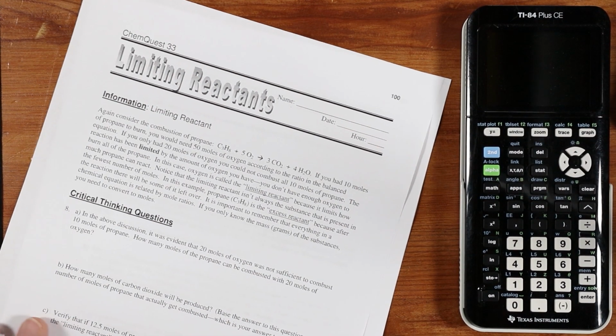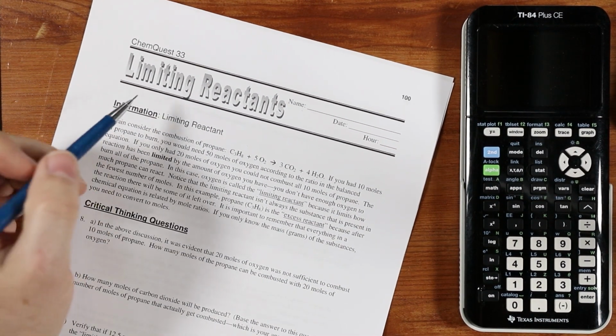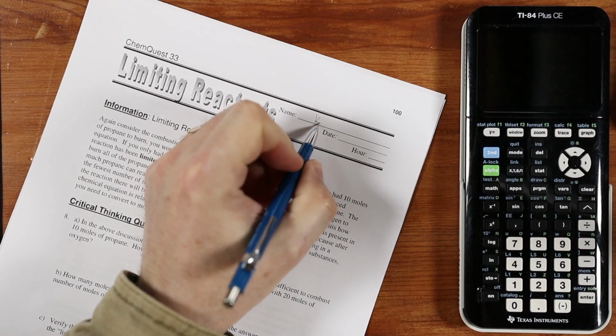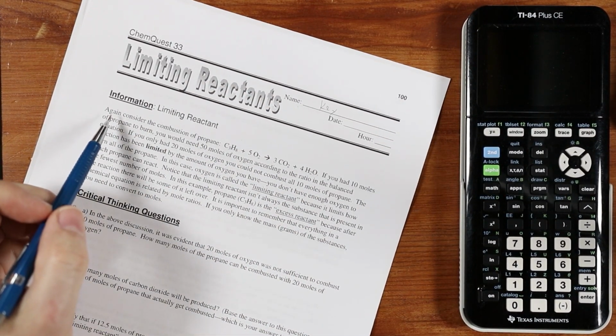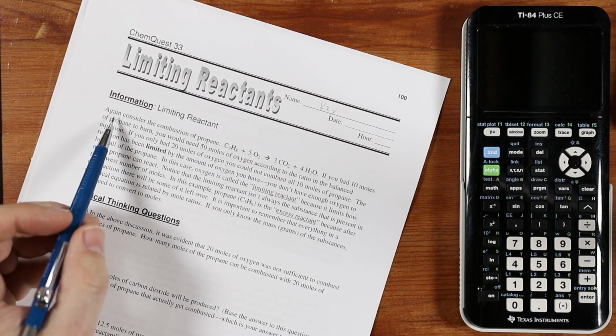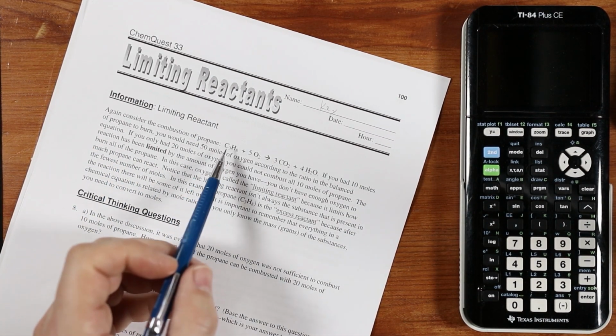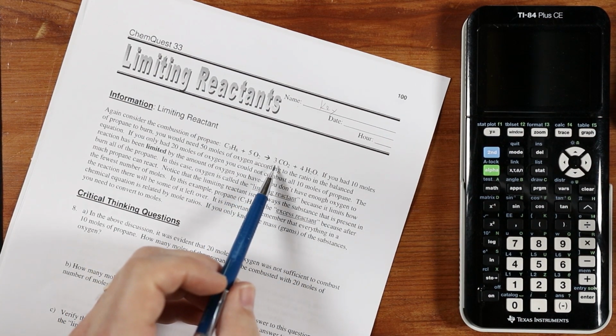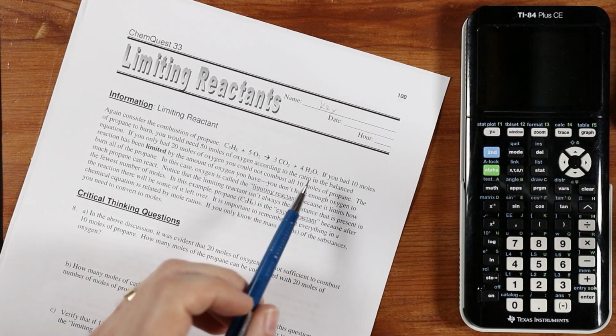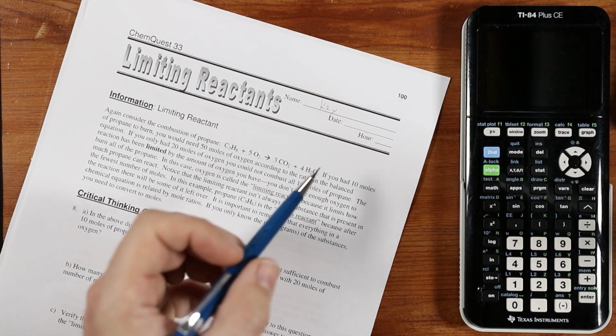Good morning, everyone. Today we're going to talk about limiting reactants. So this will be our key here, and we will get things going with this reminder. Again, consider the combustion of propane. Here's propane, C3H8, plus 5 oxygens, yields 3 CO2 molecules and 4 water molecules.